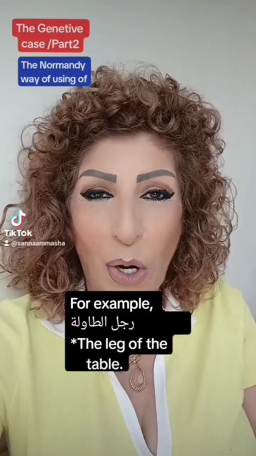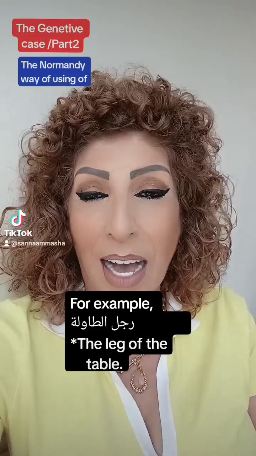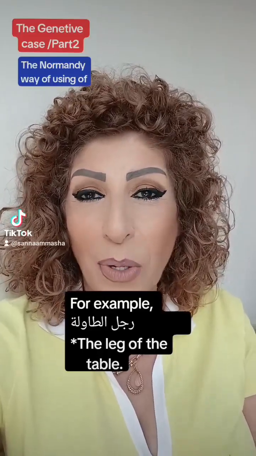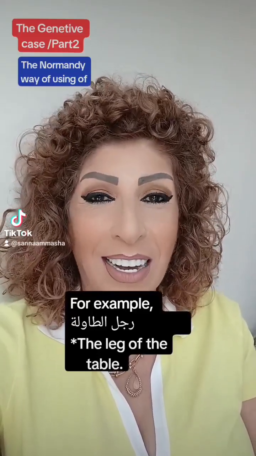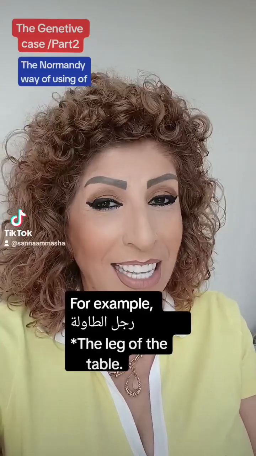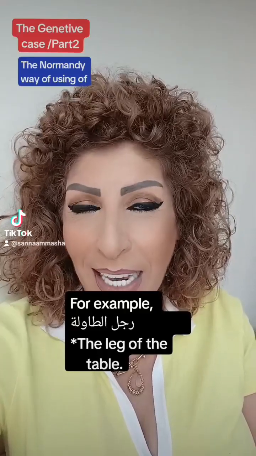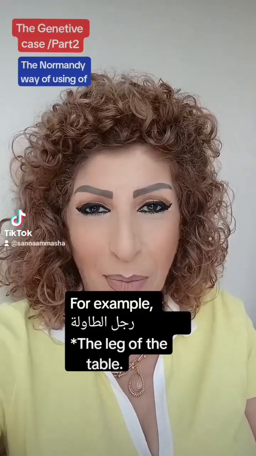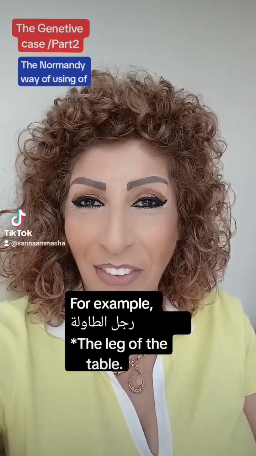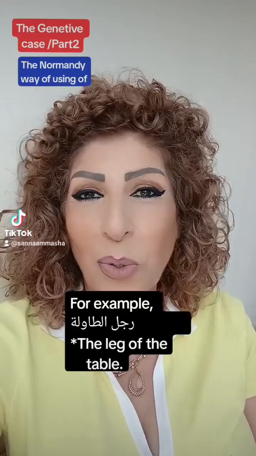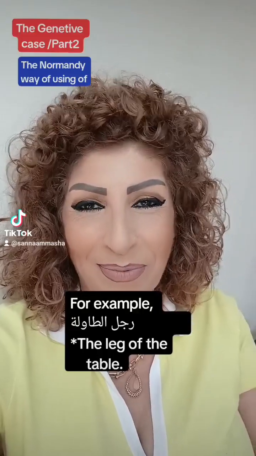So if I want to join these two words together, I add of between them and I put first the word which I'm talking about. For example, I'm talking about the leg of the table and not the table, the leg of the table. So I start my phrase with leg, then I put of, then table, then I add the definite article to the first word and the definite article to the second word to have a phrase like the leg of the table.